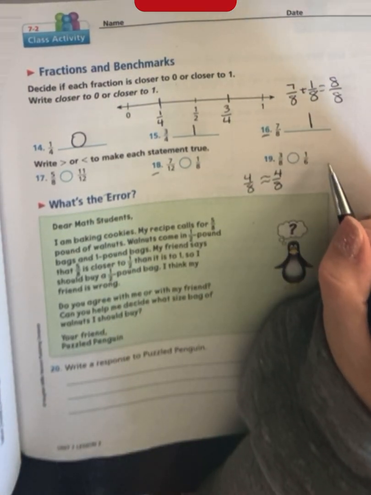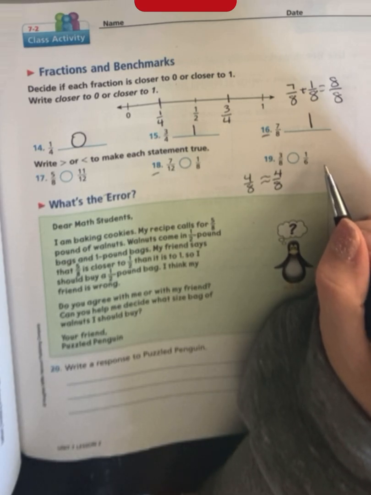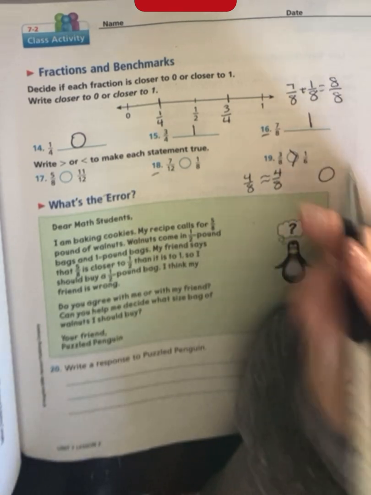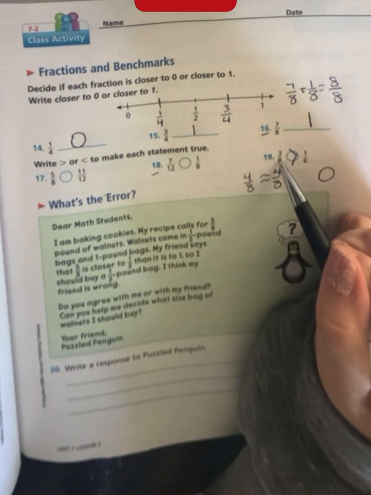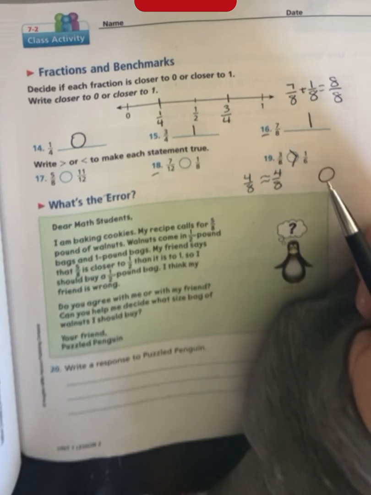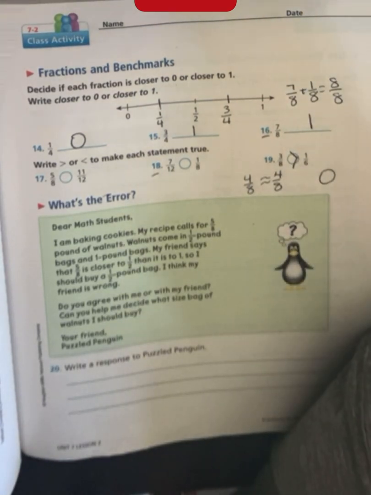Whereas 1/6 is 2/6 of the way away from a half, so it's not close. It's closer to 0. So we would be able to say, knowing that, because we know 3/8 is closer to a half, that 3/8 is greater than 1/6, which is closer to 0.